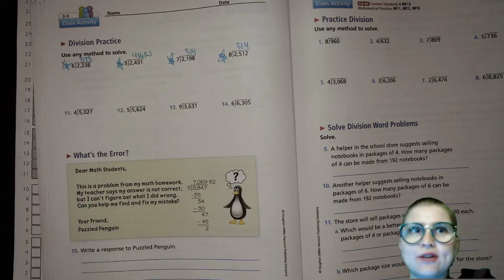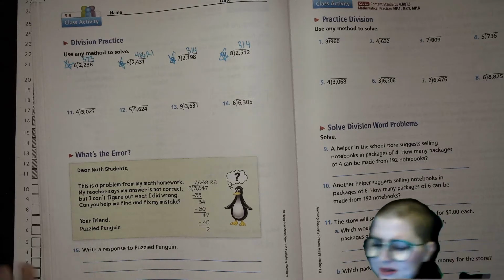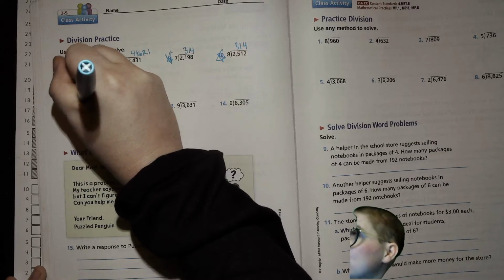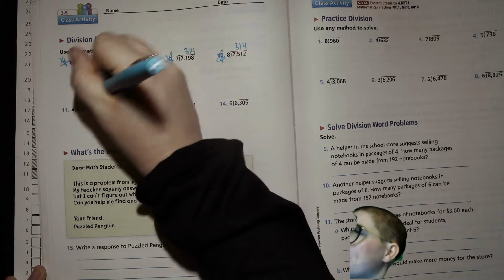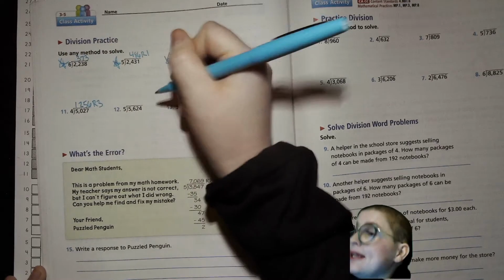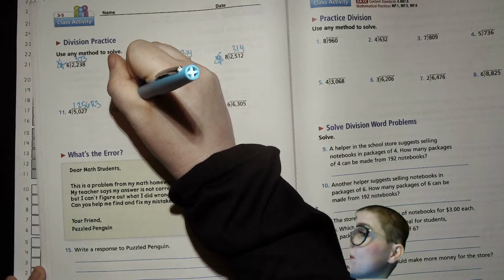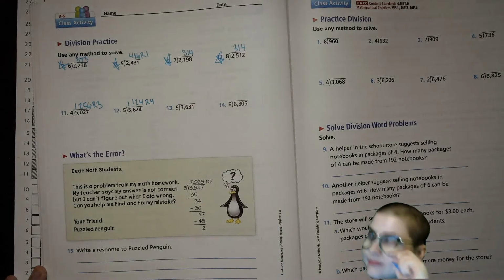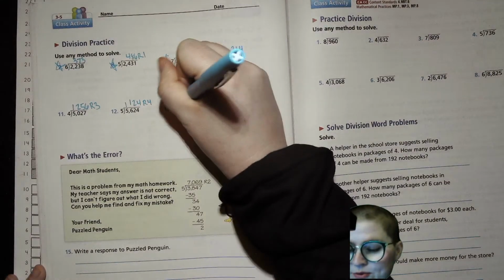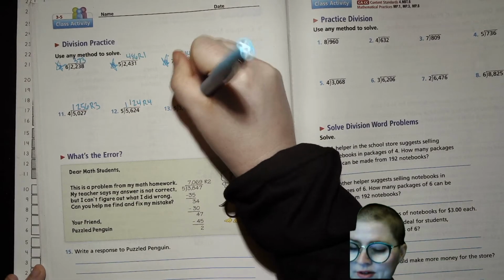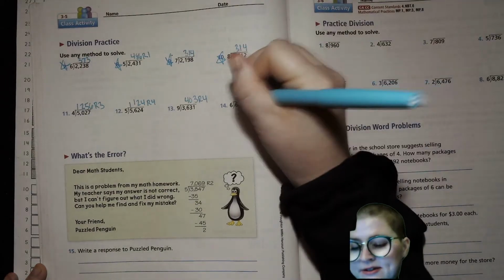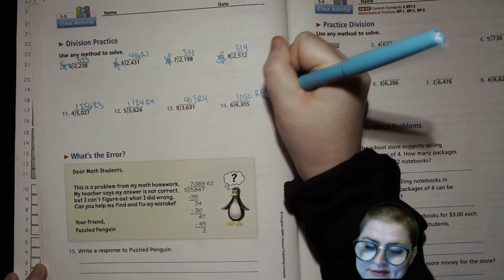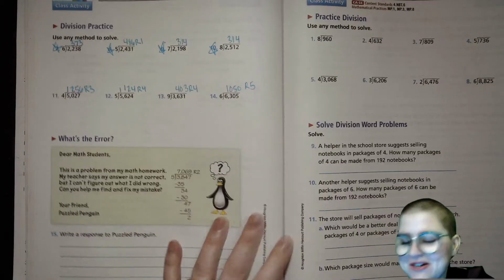All right, here we go. Final row. Try a different method or stick with the same one. Up to you. All right, number 11. 1,206, remainder 3. Number 12, 1,124, remainder 4. Number 13, 403, remainder 4. And number 14, 1,050, remainder 5.